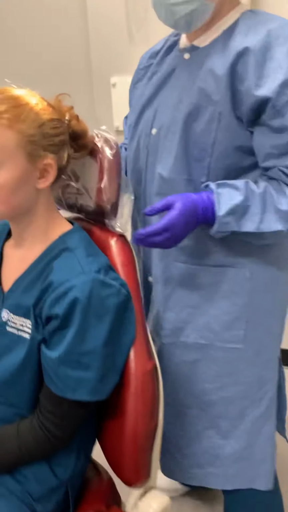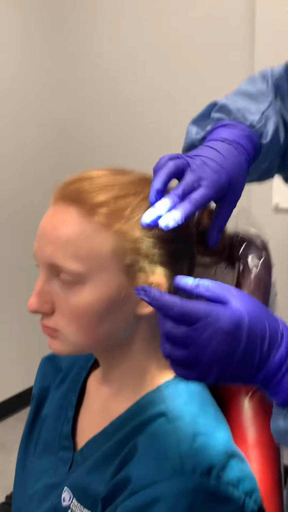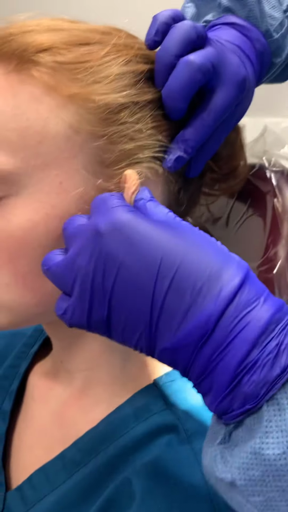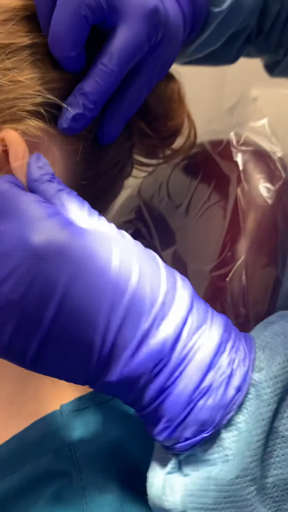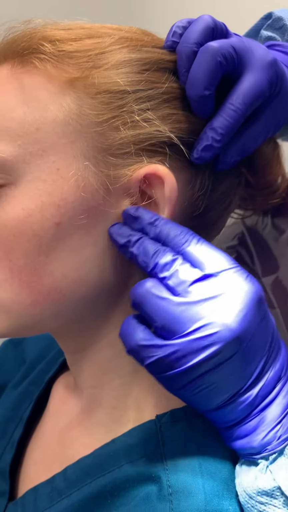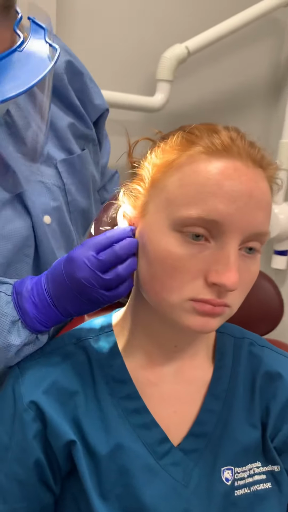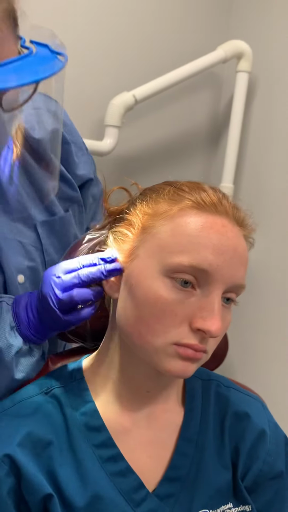And now I'm going to move on to the ears. I'm going to visually examine and palpate those. First, I'm just going to put the ear forward, up, just make sure I don't see any abnormalities. Then I'm going to palpate. And now I'm going to be doing this on the other side. Going forward, up.